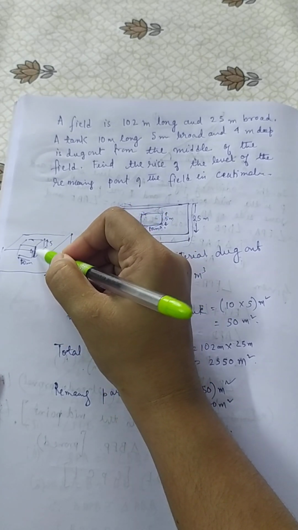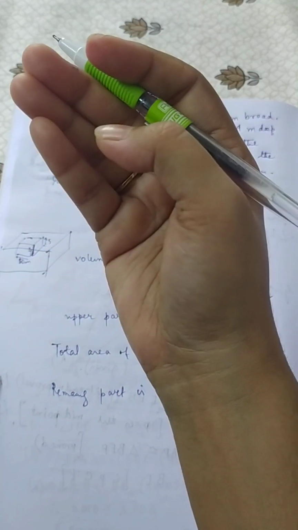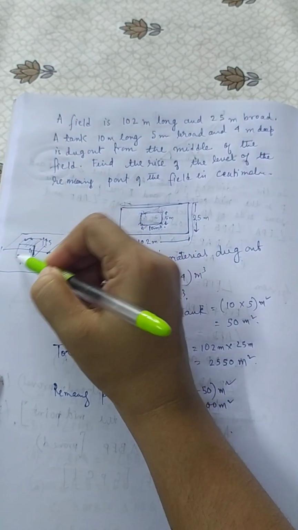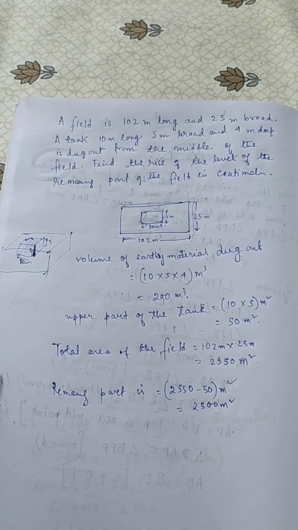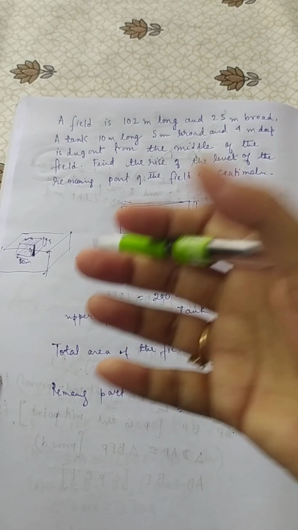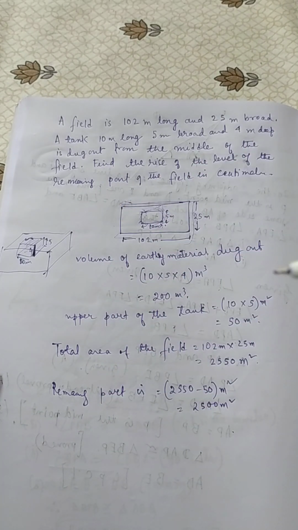Now if you dug this hole, this shaded part, obviously it will be the depressed part. So this part of the area will rise when you totally dug out the material from the field area, right?